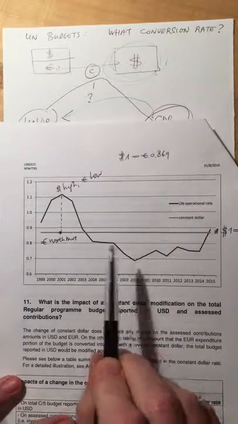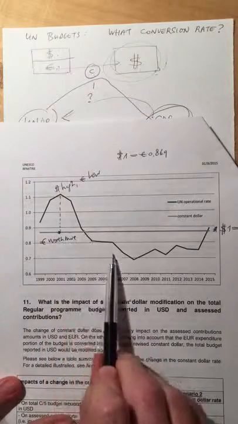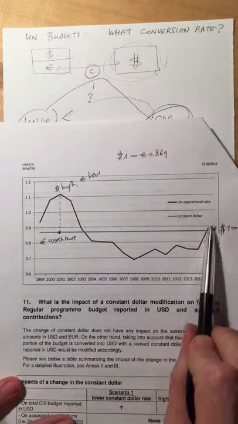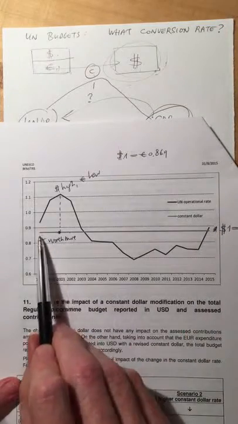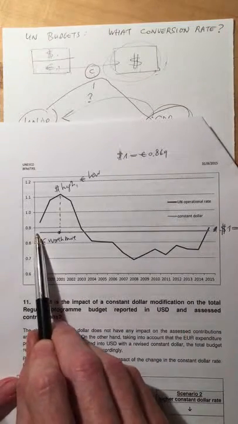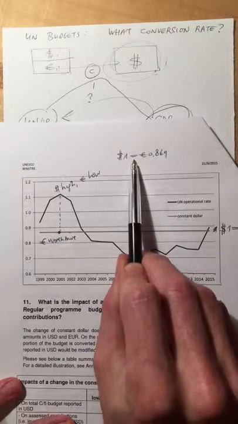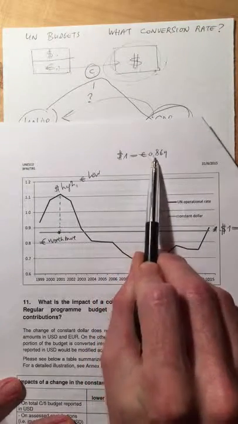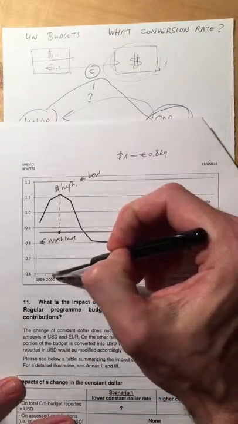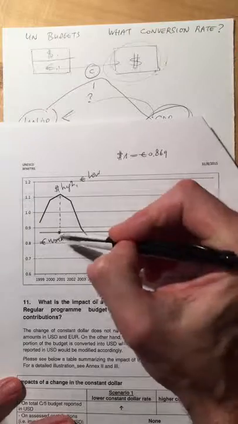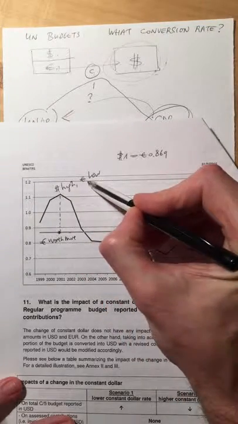Look at this graph. The real value of the dollar, or the UN operational rate, changes. Sometimes it's high, sometimes it's low. But UNESCO always used the constant dollar rate, which is this value. $1 always is equivalent to €0.869. That means that in 2001, the dollar was high and mechanically the euro was low.